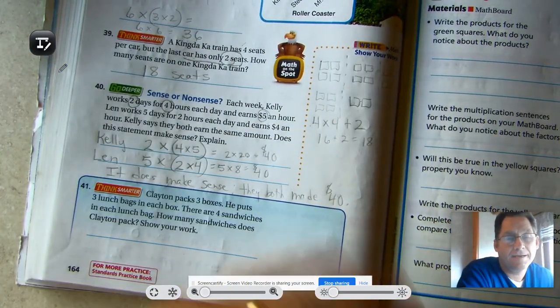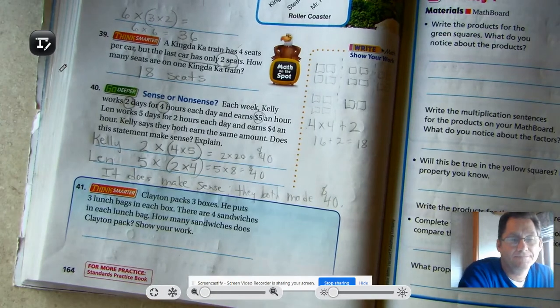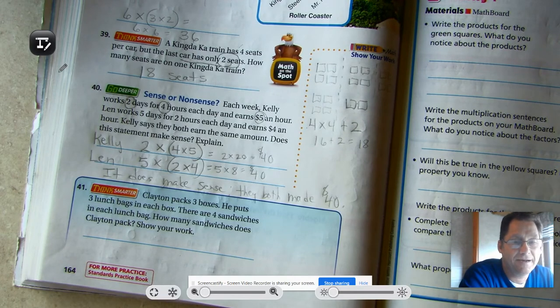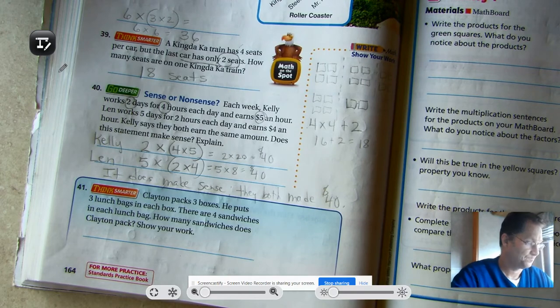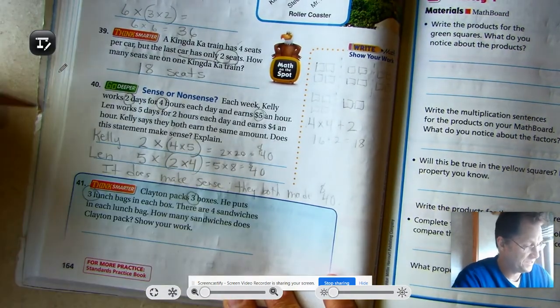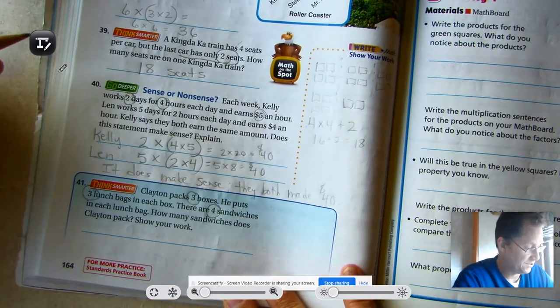41. Clayton packs 3 boxes. He puts 3 lunch bags in each box. There are 4 sandwiches in each lunch bag. How many sandwiches does Clayton pack? Show your work. 3 boxes, 3 lunch bags in each box, 4 sandwiches in each lunch bag.